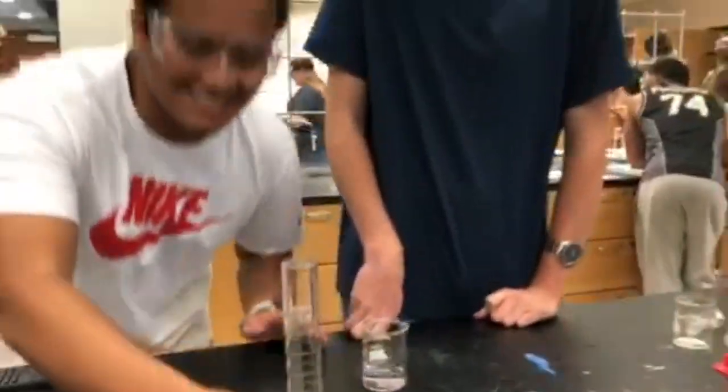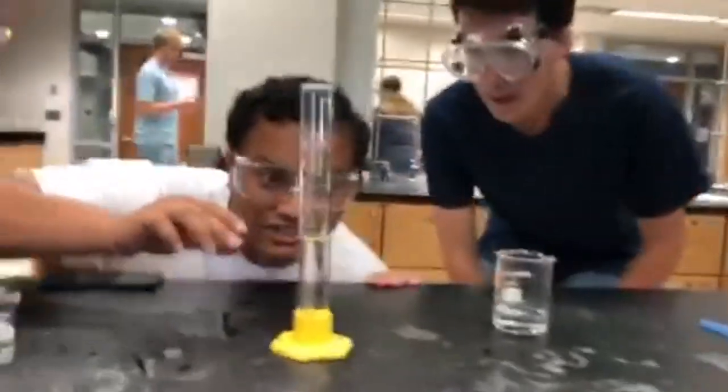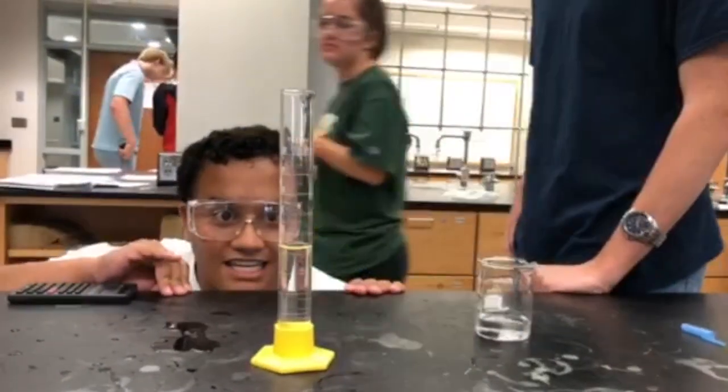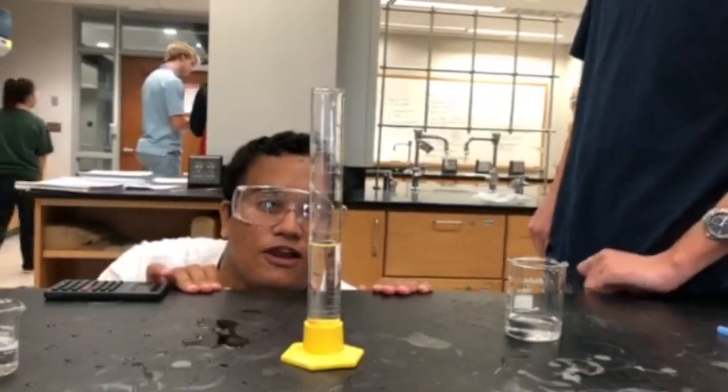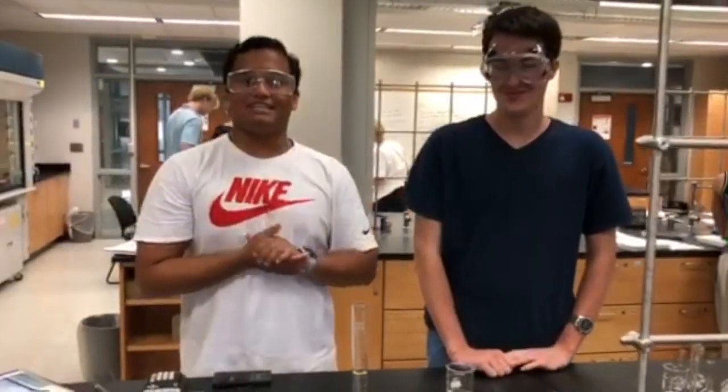And so this one, if you're measuring it, it would be 53 milliliters to be exact, measuring at the bottom of the meniscus.